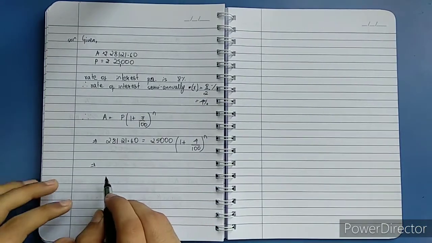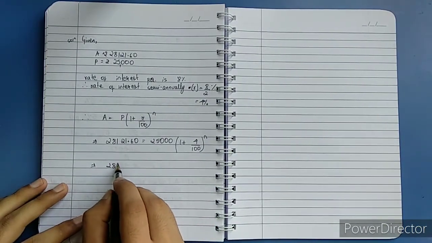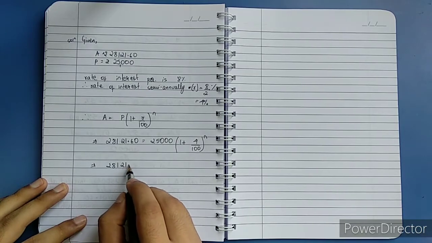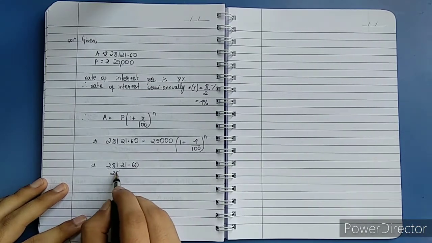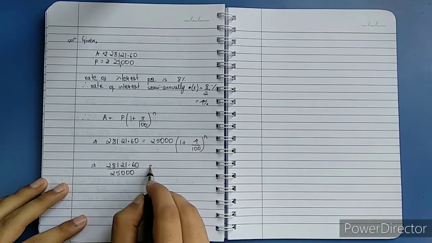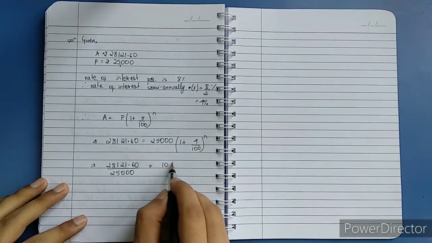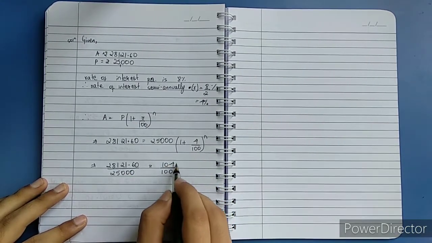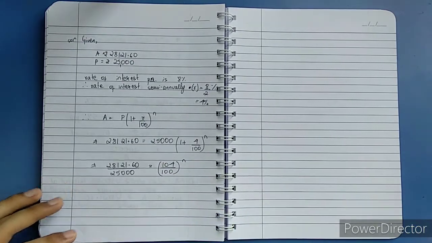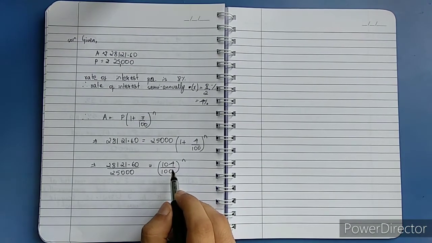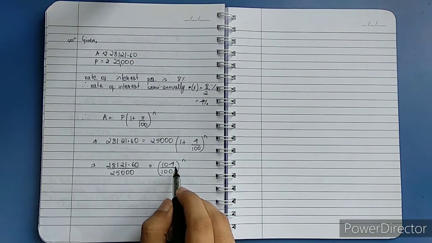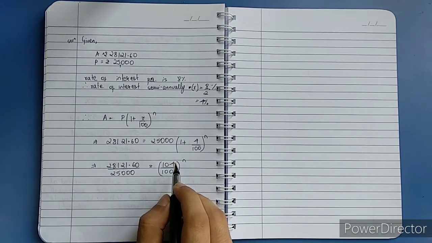We take this to this side: 28121.60 by 25,000 equals 104 by 100 whole to the power n. Now we can cancel as much as possible.